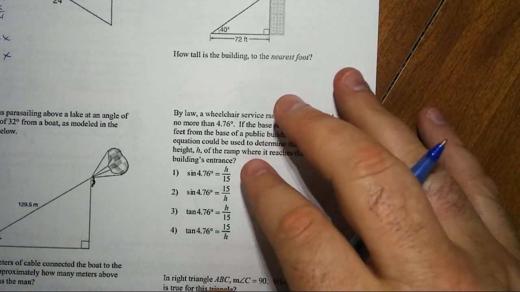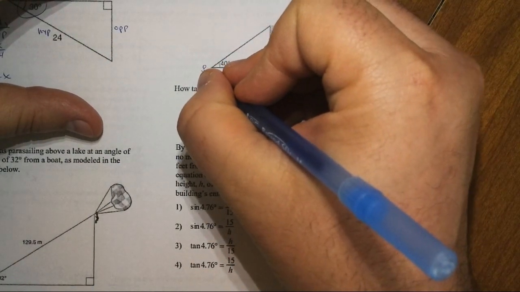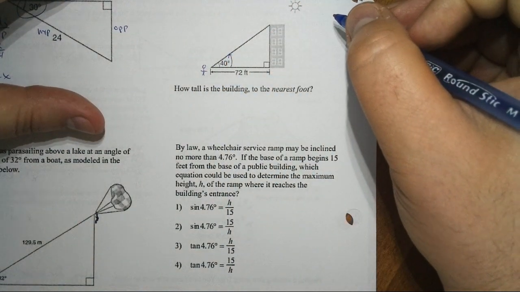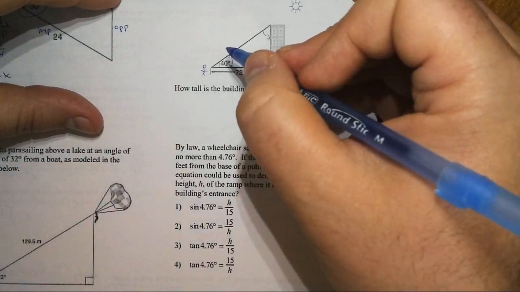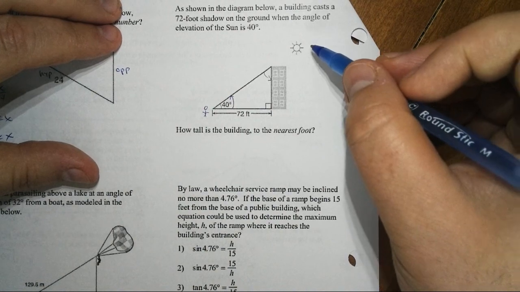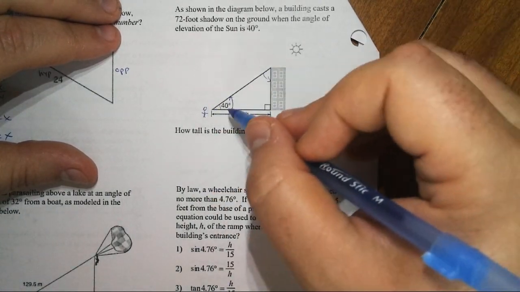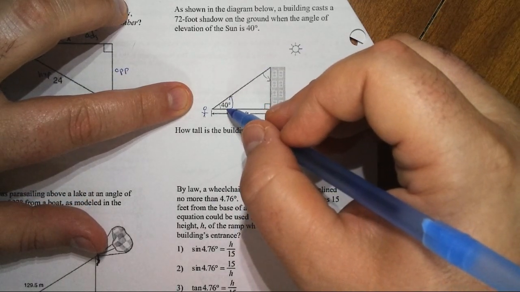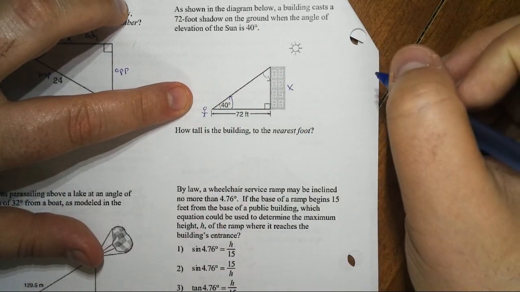All right? Angles of elevation, remember, if you are standing at the bottom of a tower, when you look up, you create the angle of elevation. Or depression, it doesn't matter. Depression is from the top down. We always want to put the angle of elevation and depression in the bottom corner. So in the diagram below, we have a building casting a shadow of 72 feet on the ground. Remember, shadows are on the ground, people, not the diagonal. Okay? We want to know how tall the building is when the angle of elevation is 40 degrees.